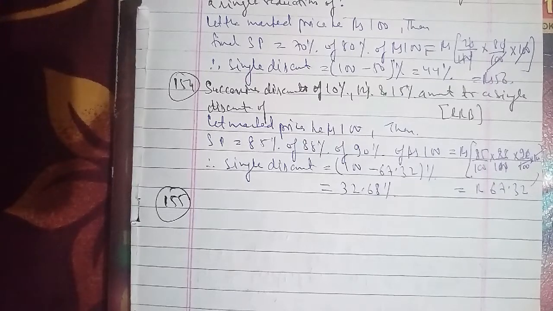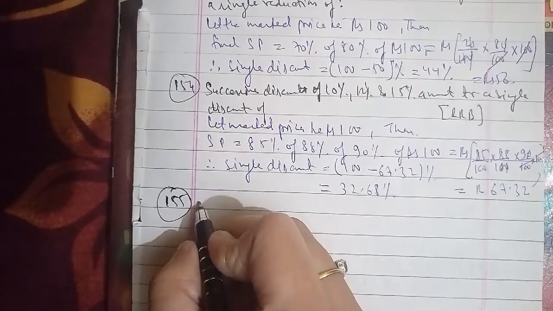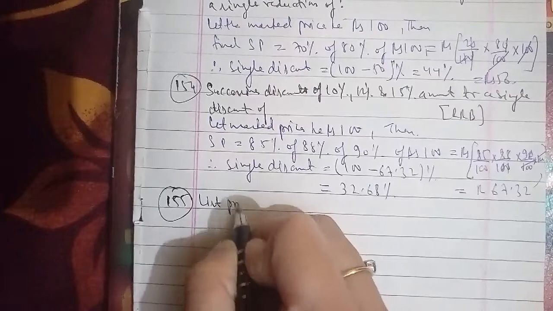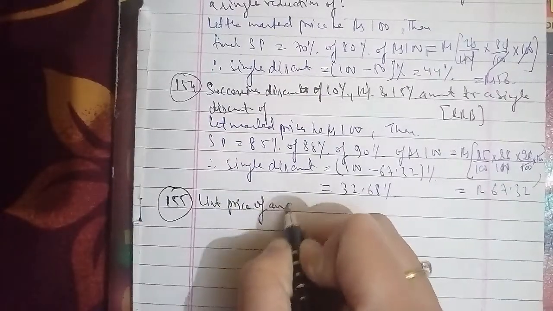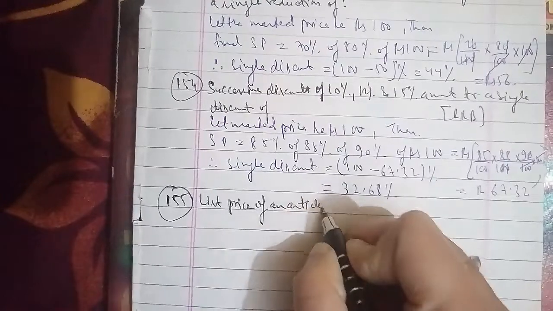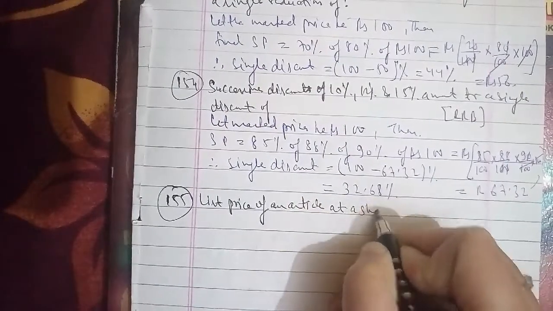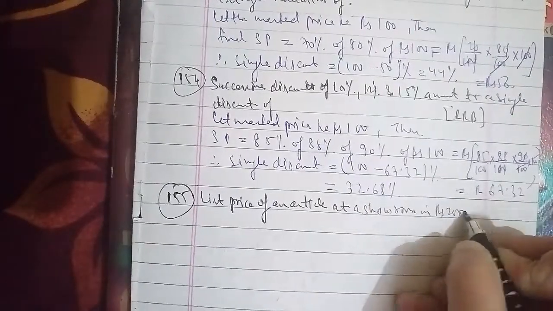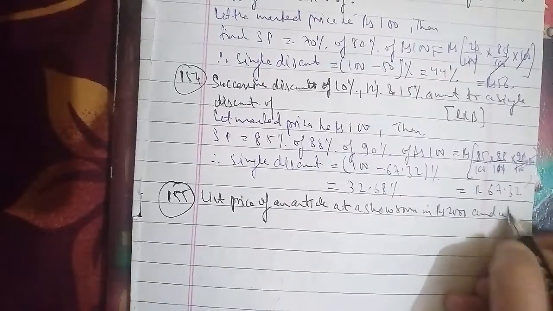List price of an article at a showroom is rupees 2000 and it is being sold at successive discounts of 20% and 10%.